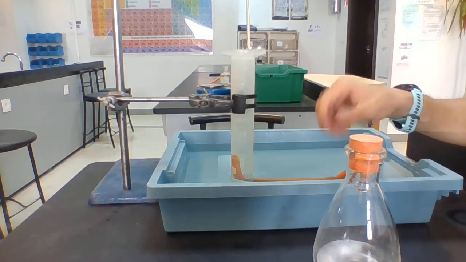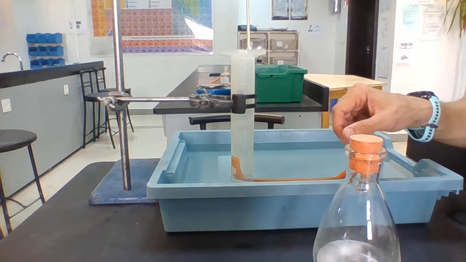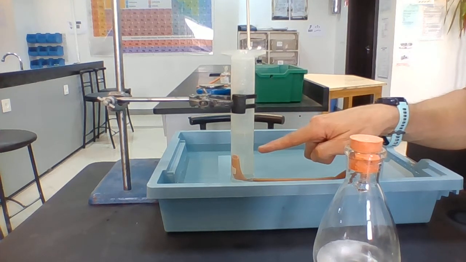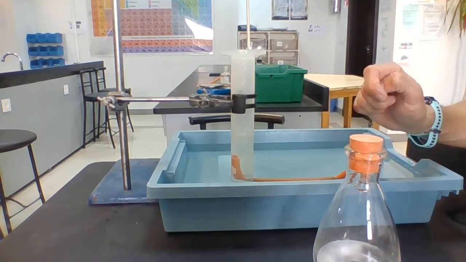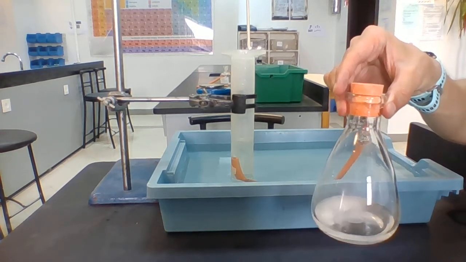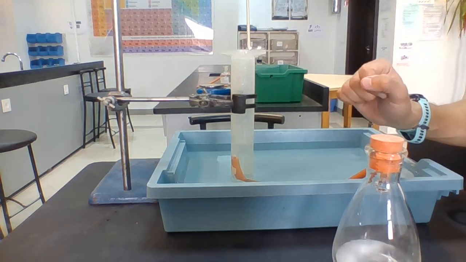After 20 seconds, I've got 70 milliliters. You see, already I'm at 65, getting towards 70 milliliters now already. So we can see the bubbles escaping out of this pipe. But they're slowing down already, because we always get maximum rate of reaction at the start, and that reaction rate is going to slow down over time.